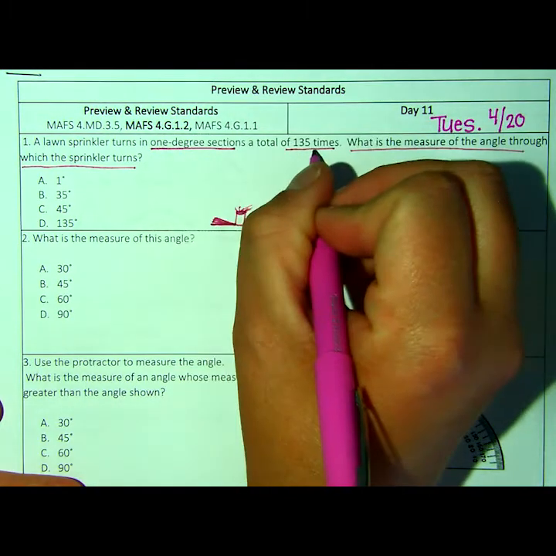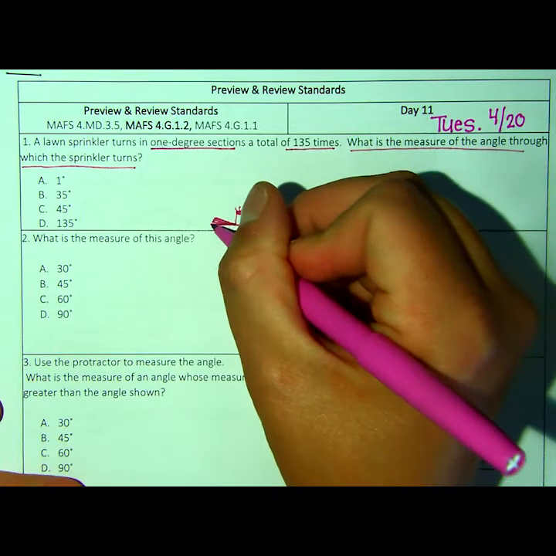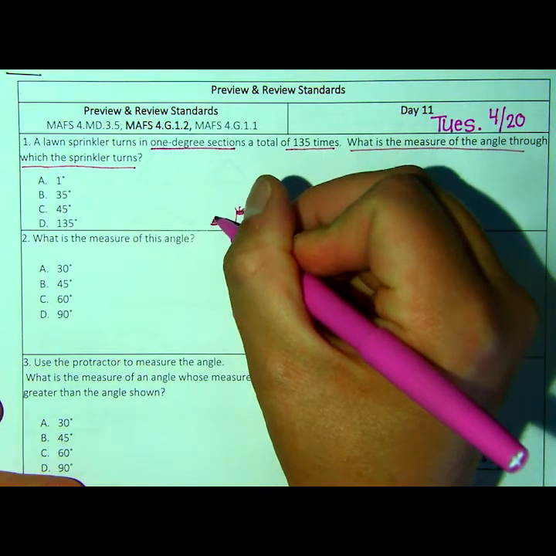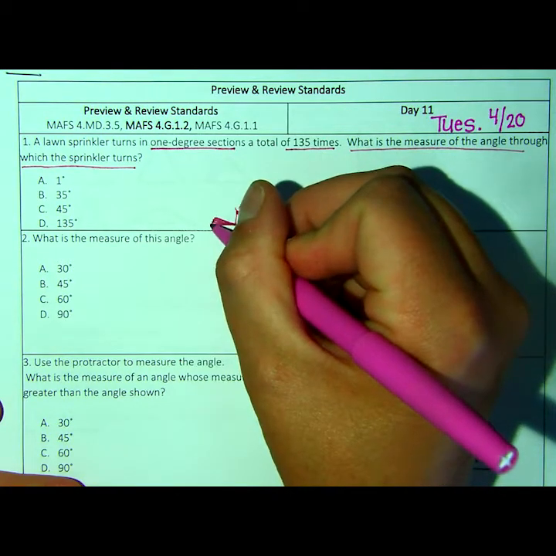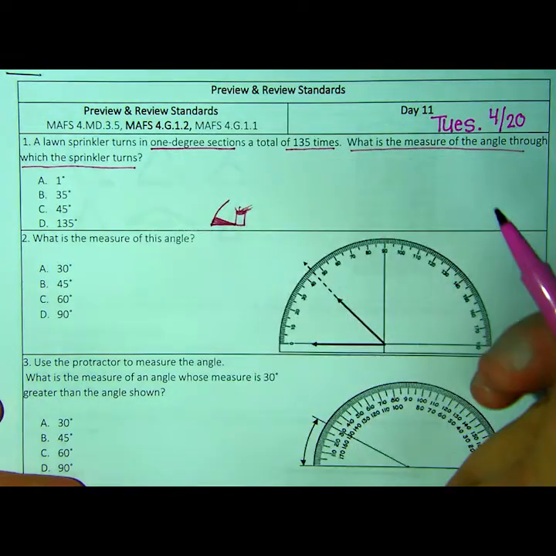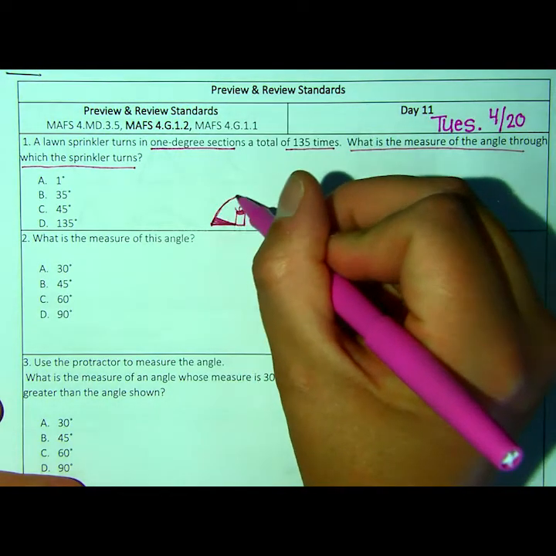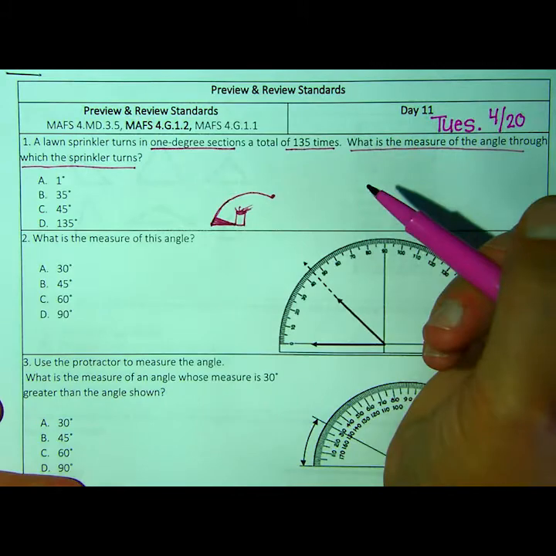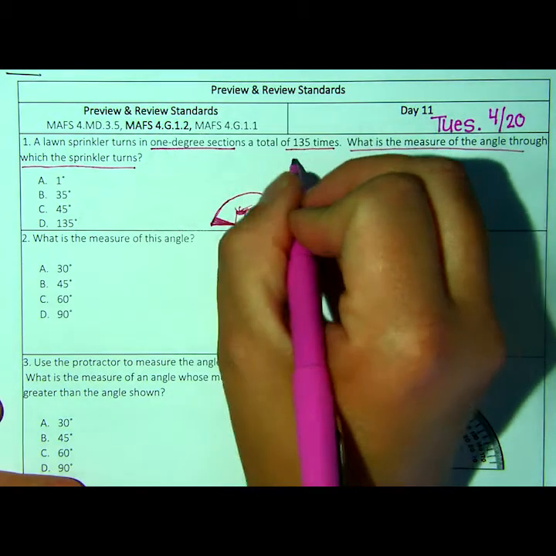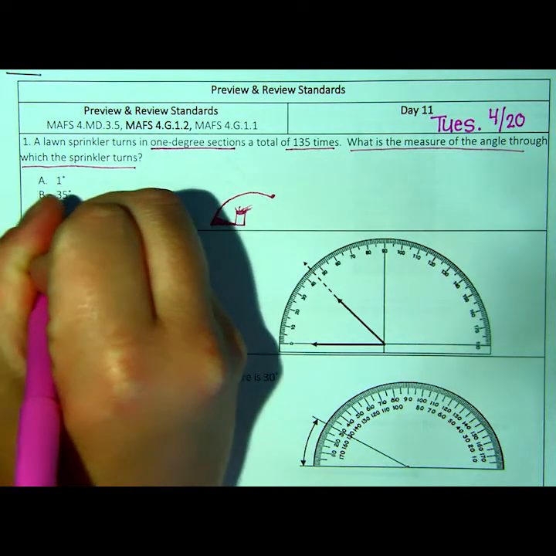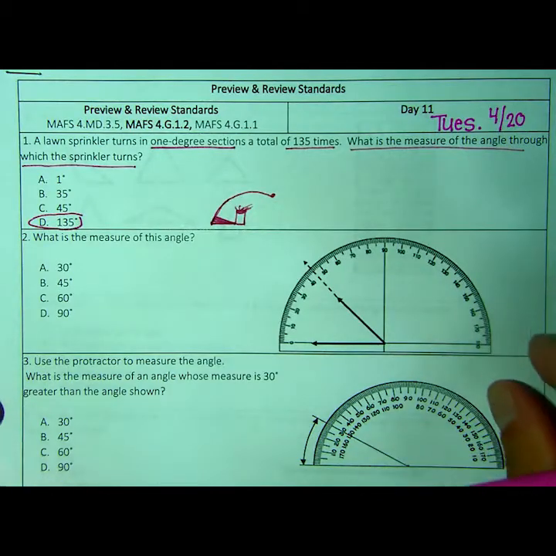If it does that 135 times, and I know each one of these turns is 1 degree, then that's almost like it's going to open up a total of right around 135 degrees. D is the correct answer. Let's look at number 2.